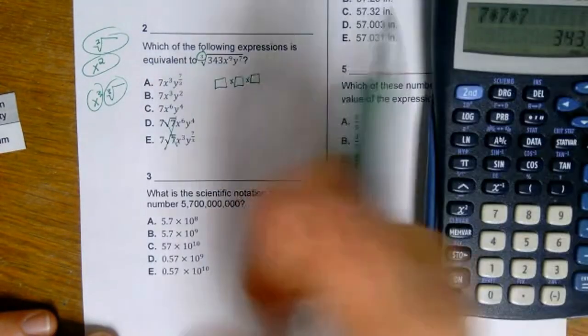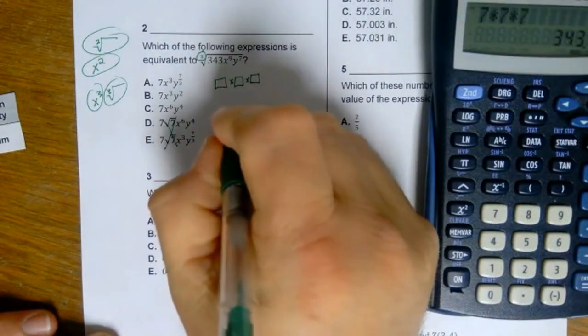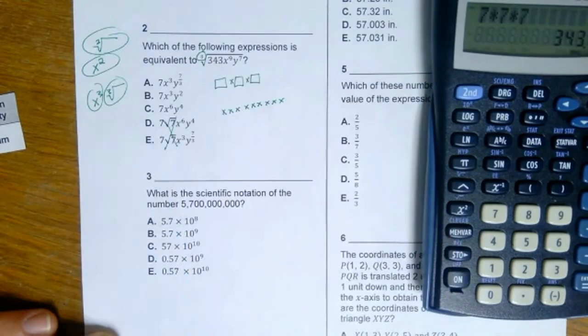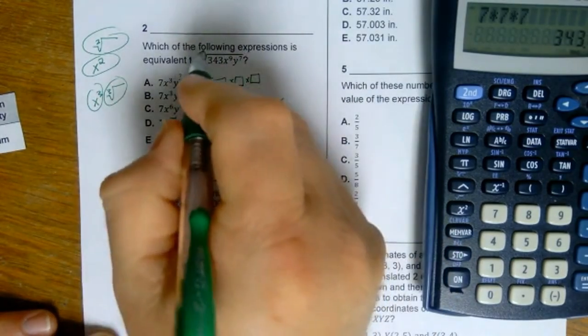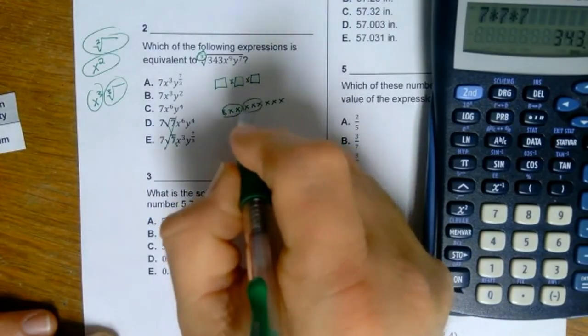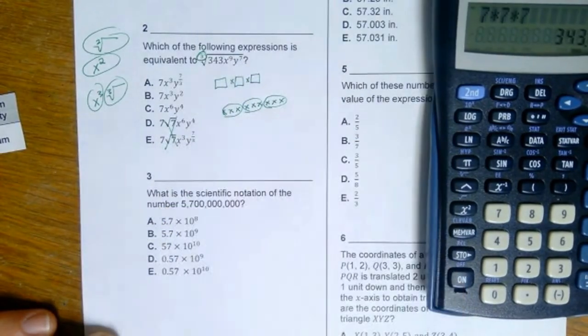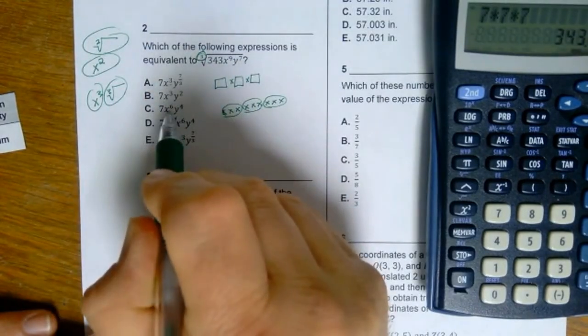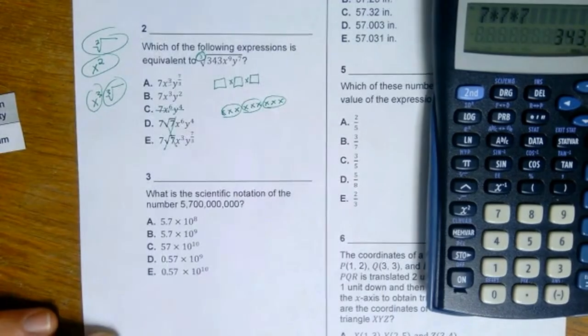So I'm going to lay out 9 x's. 1, 2, 3, 4, 5, 6, 7, 8, 9. And they told me I have to take them out in groups of 3. So I have 1 group, 2 groups, 3 groups. So do you see those answers right here? 6 groups isn't right. Okay.